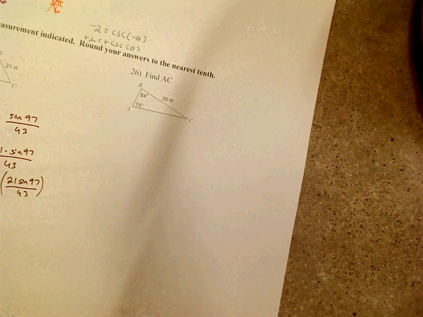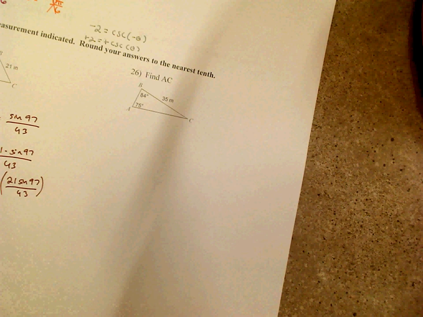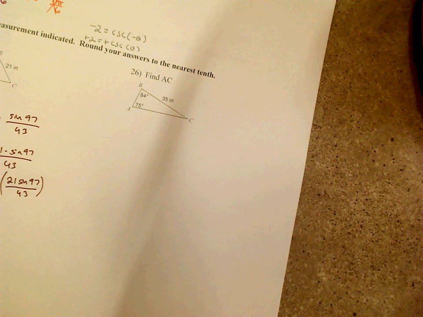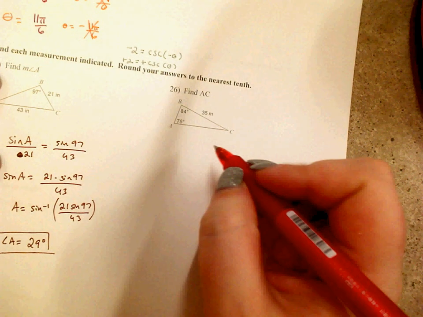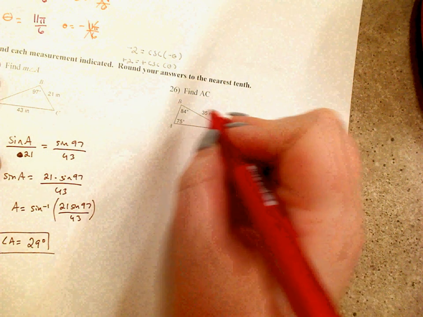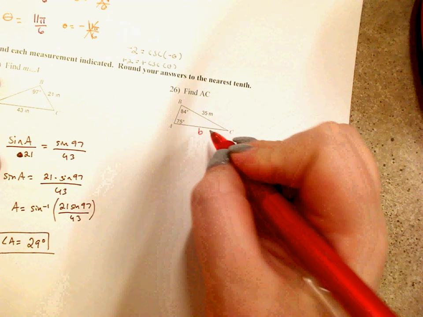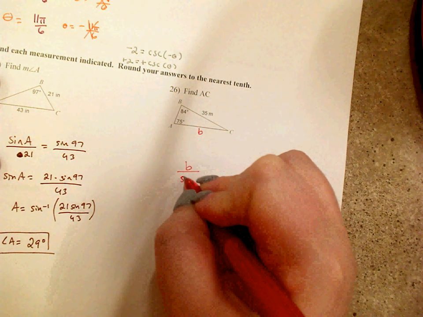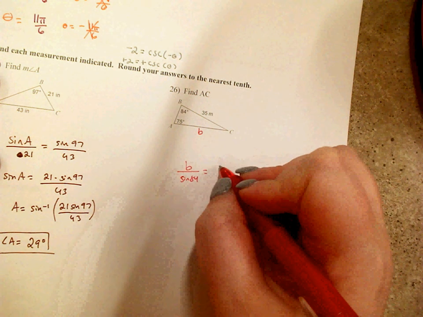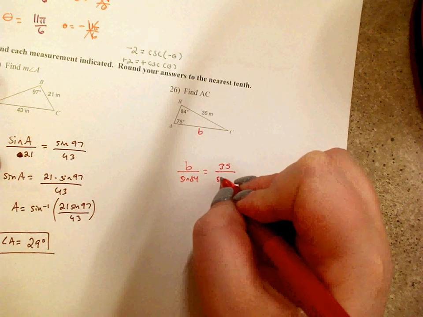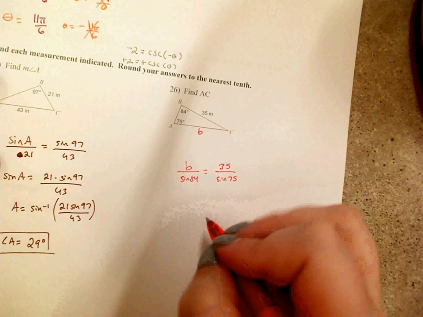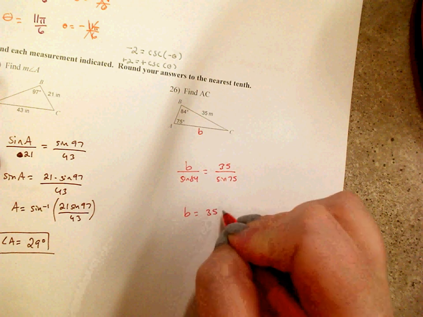26, find the length AC. So I've got an angle and a side pair, and I want a side length. I want to find this length right here, which is side B. So I'm going to say B over sine of 84 equals 35 over sine of 75, and then just multiply by sine of 84.